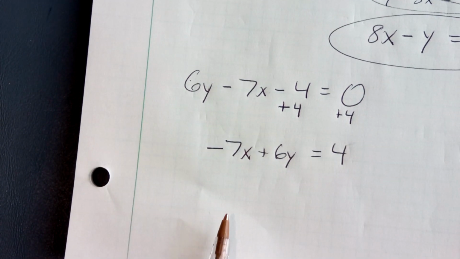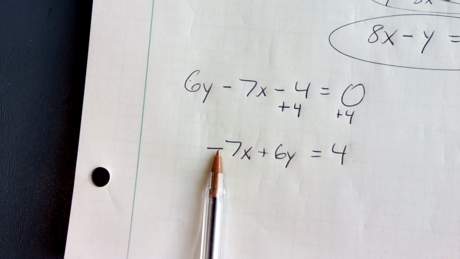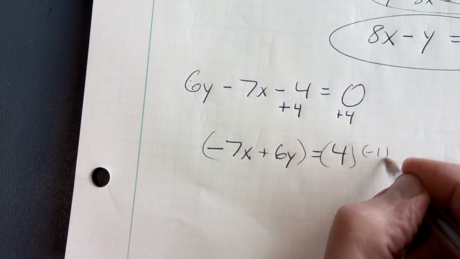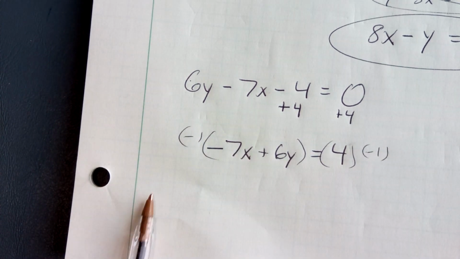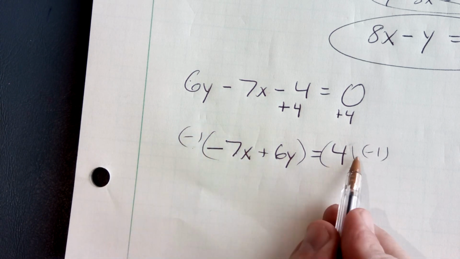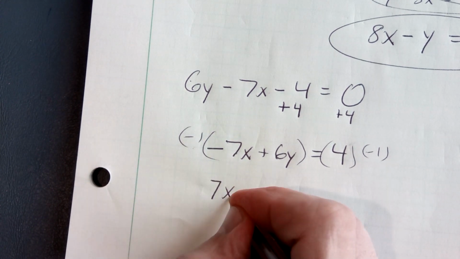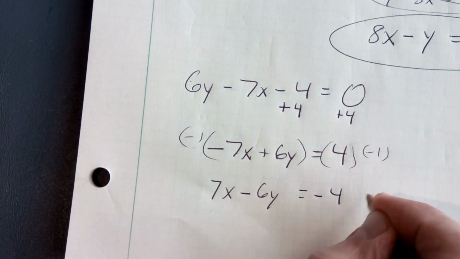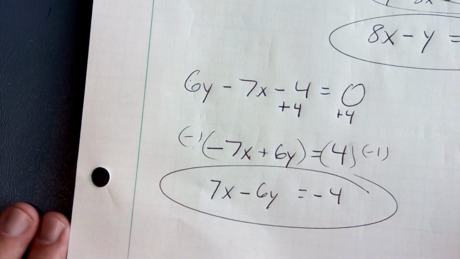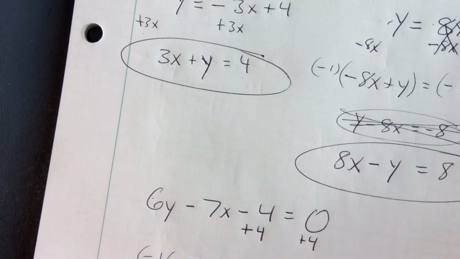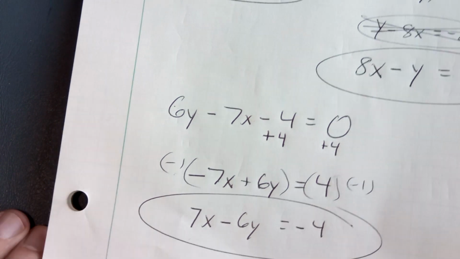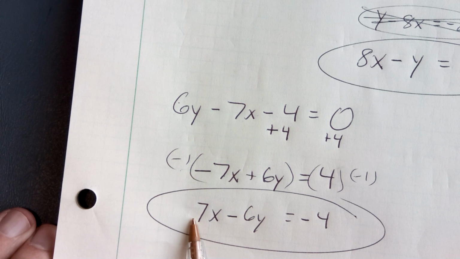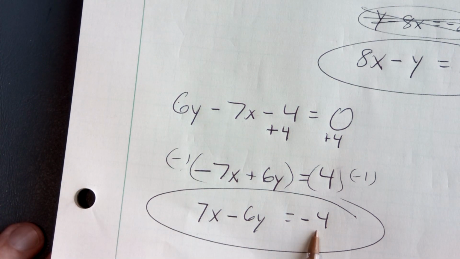And now again, I don't want this negative here, so I'm going to multiply both sides of the equation by negative 1, which is going to swap the sign on every term. It's going to become a positive 7x. This will now become a minus 6y equals, this becomes a minus 4. And there's my standard form. Again, it's just simply manipulating the equations to get the x and the y term on the left, making sure the x term is positive, and the non-variable term on the right.